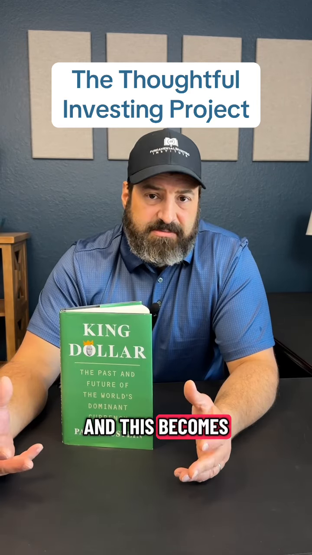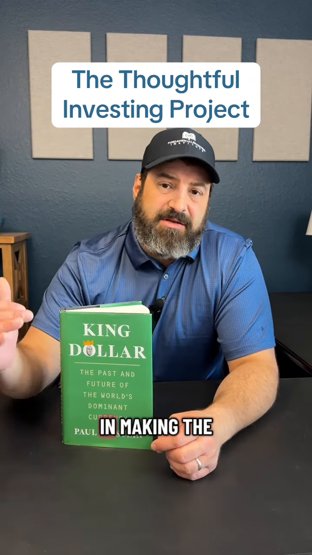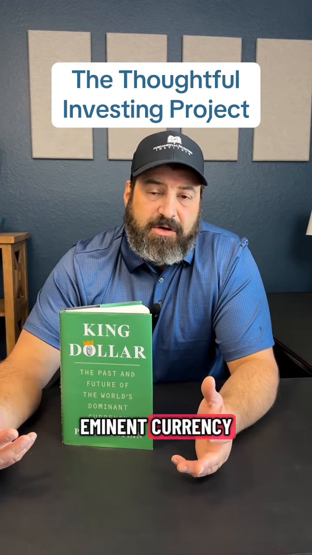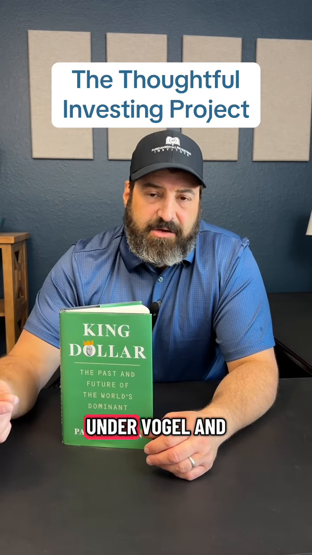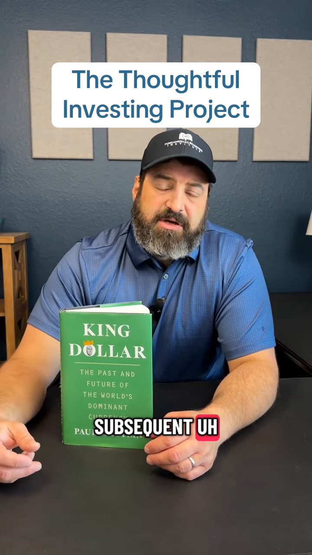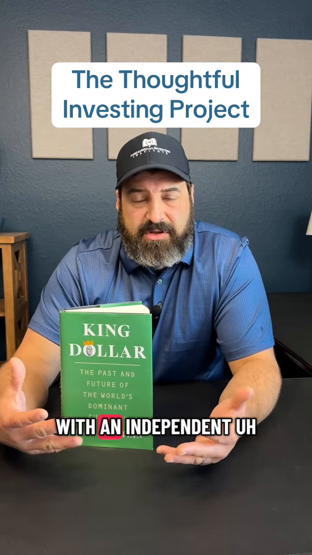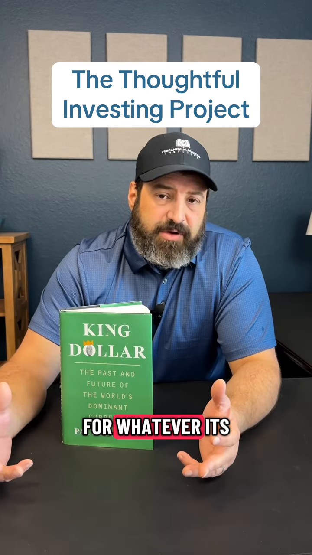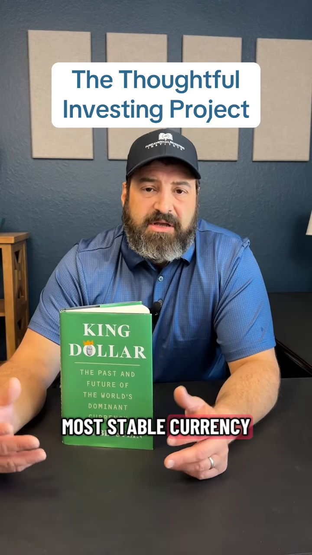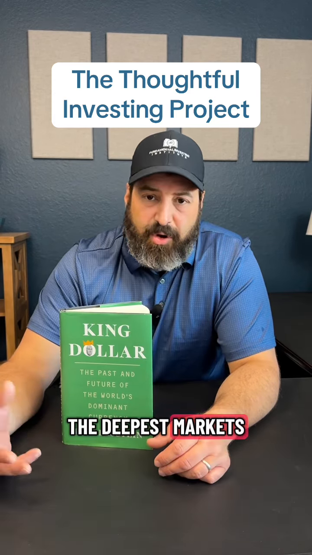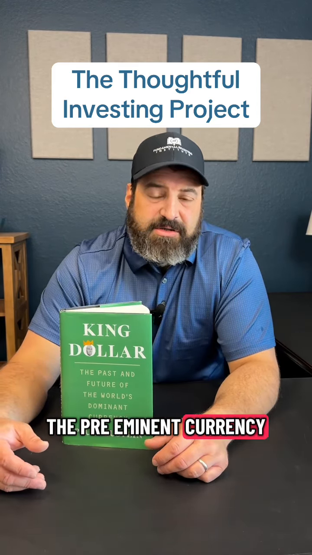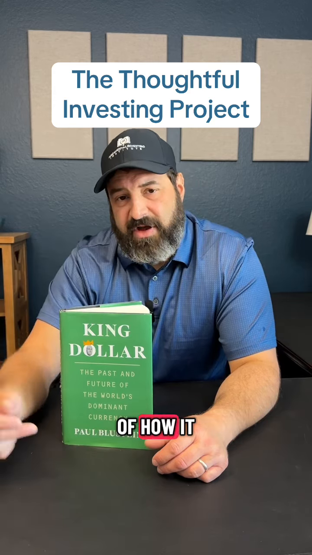And this becomes a key event in making the dollar the world's preeminent currency, which is that under Volcker and subsequent Fed chairmen and with an independent central bank, the dollar, for whatever its faults, becomes the most stable currency in the world, with the deepest markets, and to this day continues to be the preeminent currency. So that's kind of the arc of how it gets there.